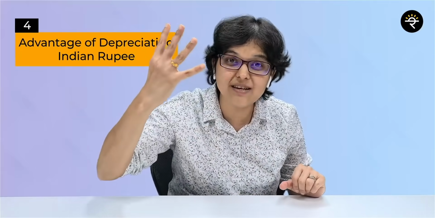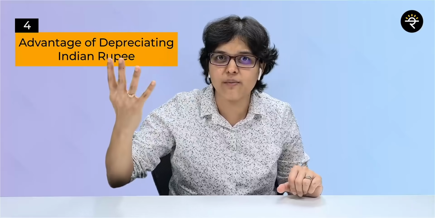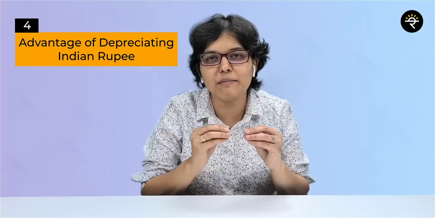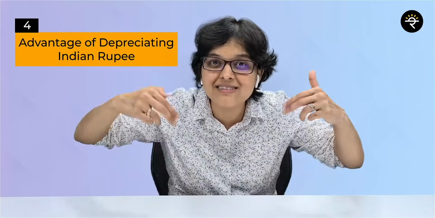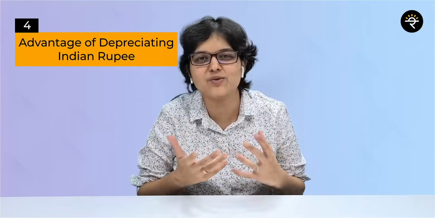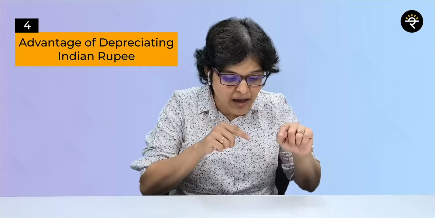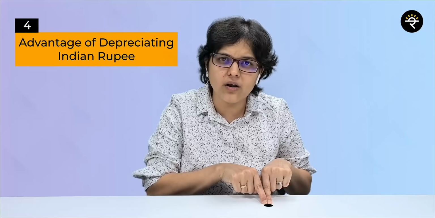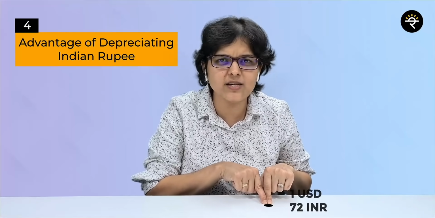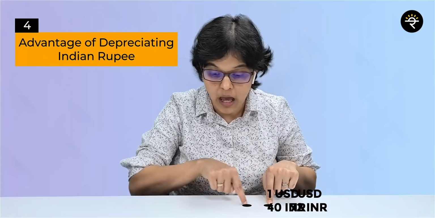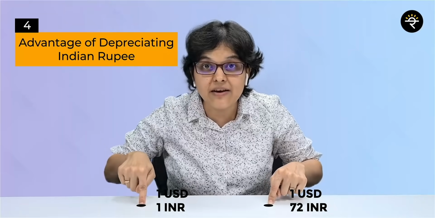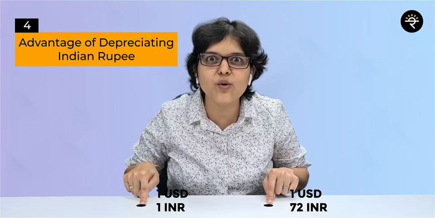Number 4, the reason why we should invest in the US stock market is to get a very amazing advantage of the depreciating Indian rupee. And I'm sure you have understood nothing. Let's take an example. Assume today's rate of INR versus USD is $1 equals 72 rupees. Way back in 1947, the rate was $1 equals 1 rupee.